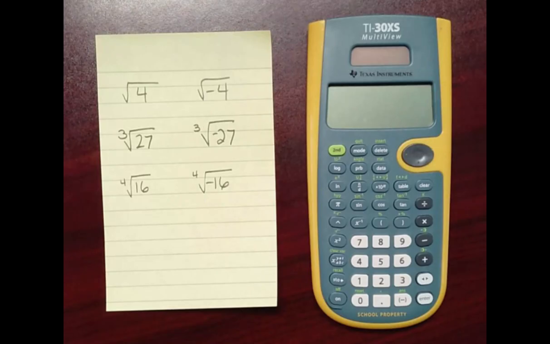If the index number is even, you will always get an error if you place a negative number under the radical symbol. However, we can find the cube root or any odd index for a negative number. The cube root of negative 125 is equal to negative 5 because negative 5 times negative 5 times negative 5 does result in a negative number.